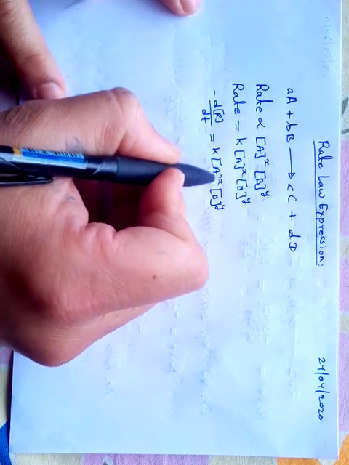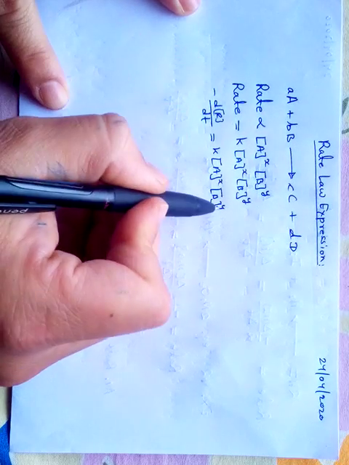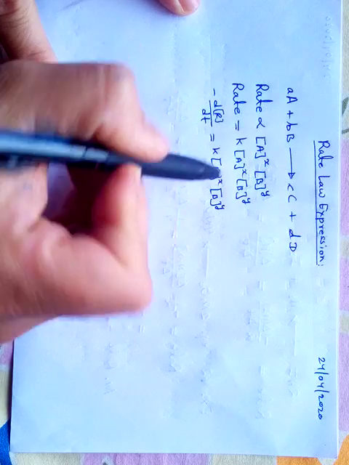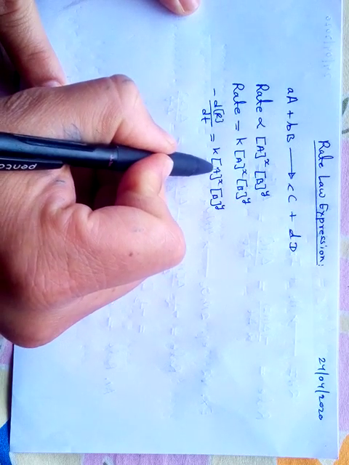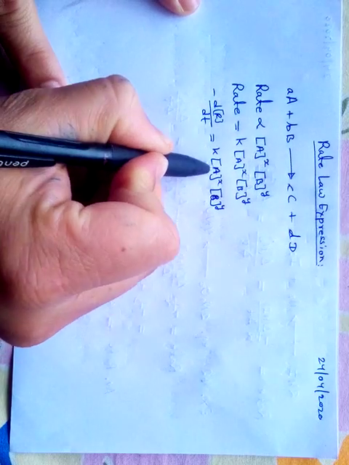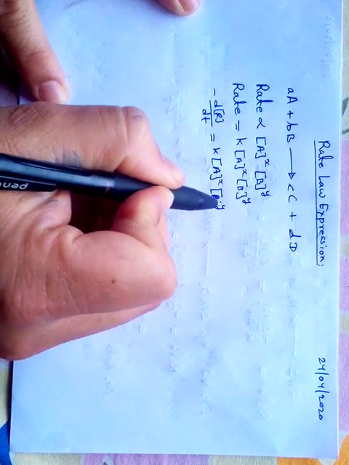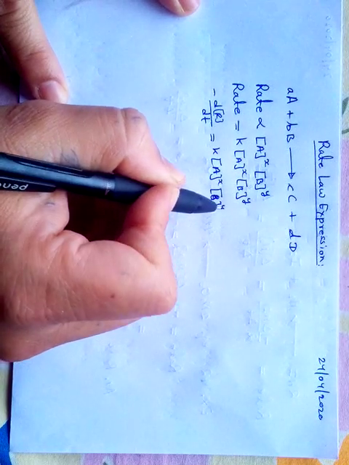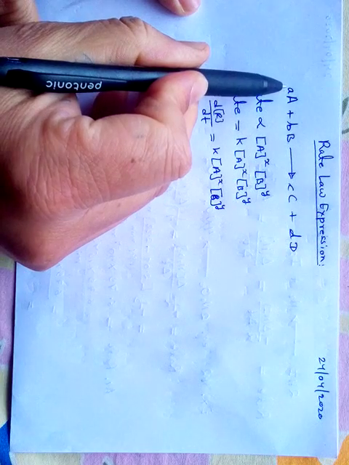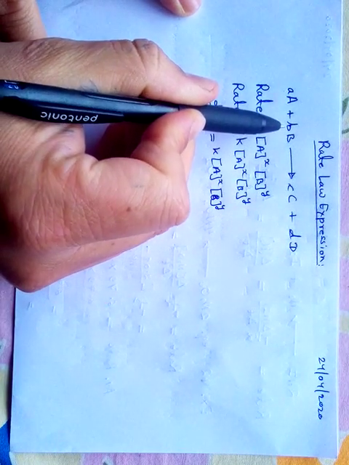So that means this x may be equal to this a, and this y may or may not be equal to this b. A and B are the reactants, with concentrations raised to some power, x and y, which may or may not be equal to the stoichiometric coefficients a and b. Right?